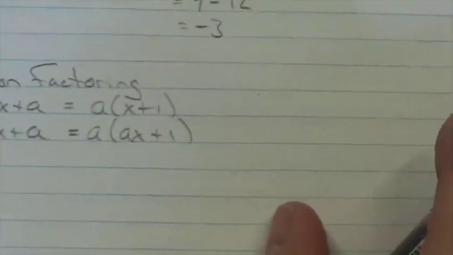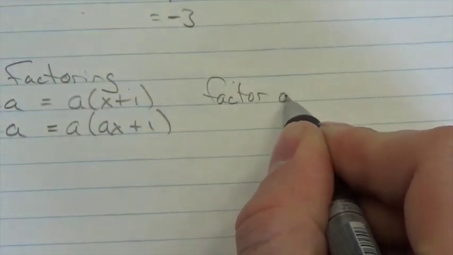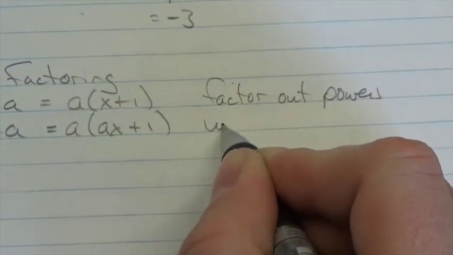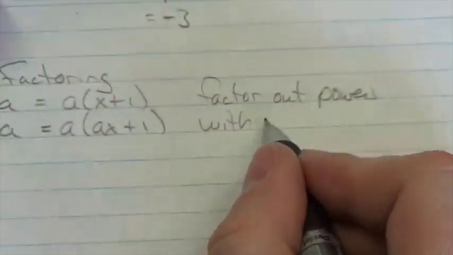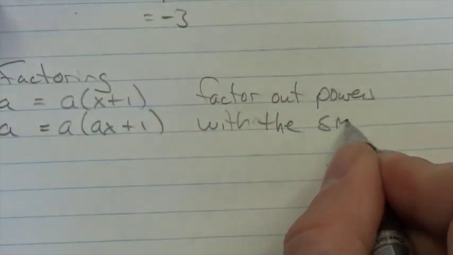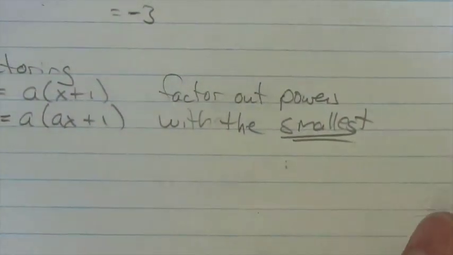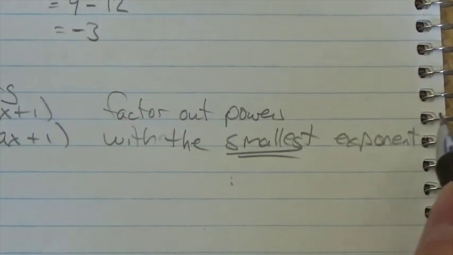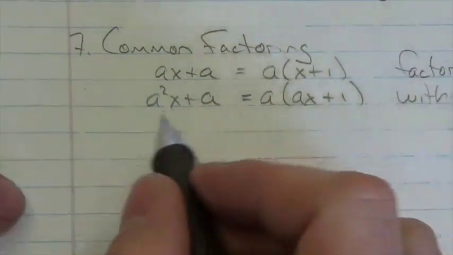And we're typically going to yank out, okay, we're going to factor out powers with the smallest, and I can't emphasize that enough, smallest exponent. Okay, smallest exponent. Now let's take a quick look here.